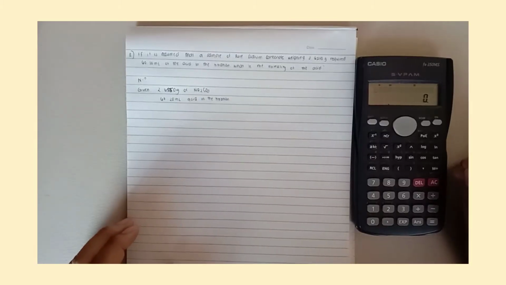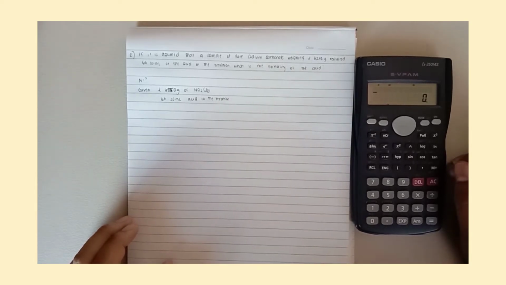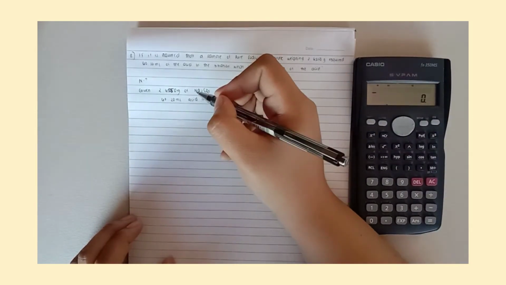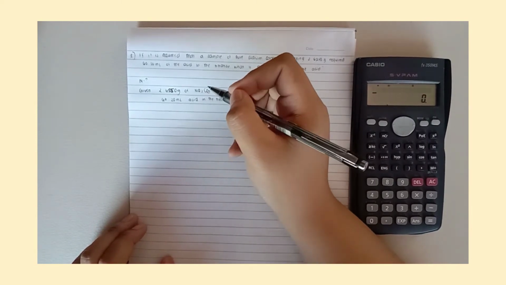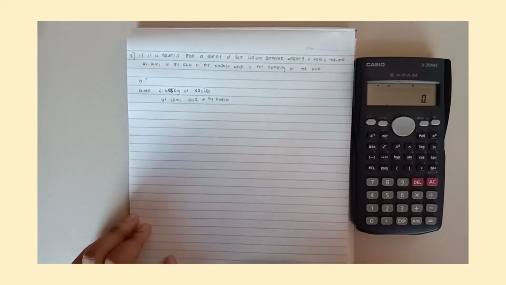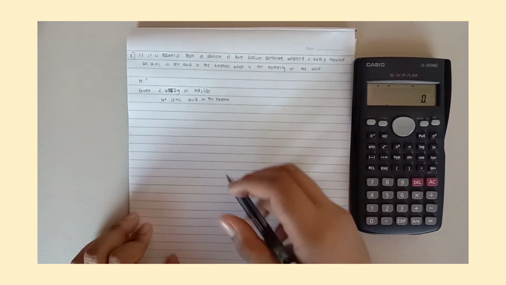So for the number 2, if it is assumed that a sample of pure sodium carbonate weighing 2.6250 gram required 60.20 ml of the acid in the titration, what is the normality of the acid? So ang hinahanap nga natin dito is yung normality. And yung given natin is 2.6250 gram of sodium carbonate and 60.20 ml acid in the titration. So first, kuhanin muna natin yung total ng sodium carbonate.